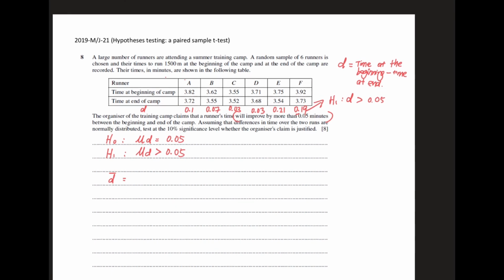So we add up the D and divide by n. We add up the numbers in the last row of the table, so you will get 0.63. Then we have 6 data, so 0.105.